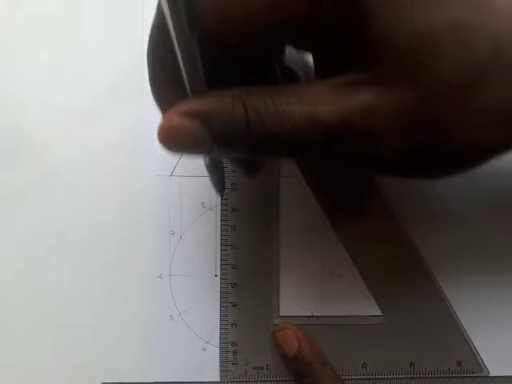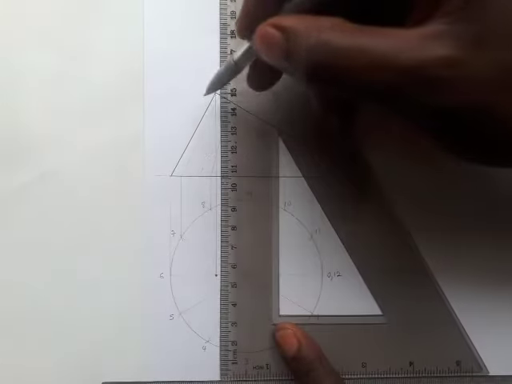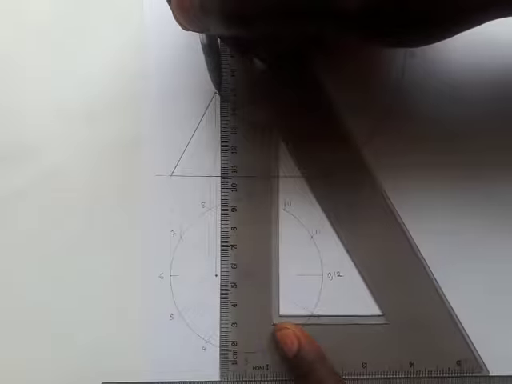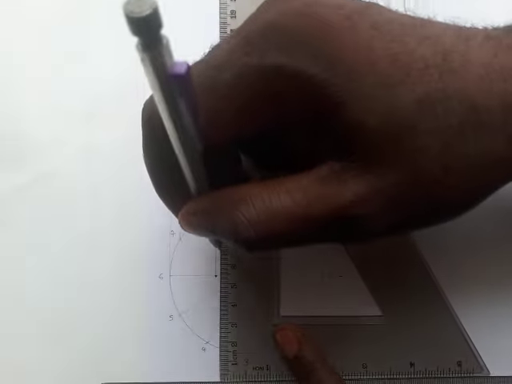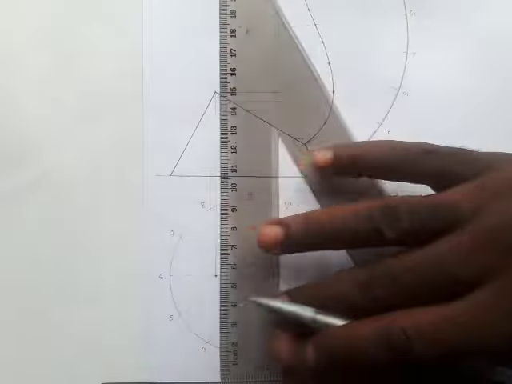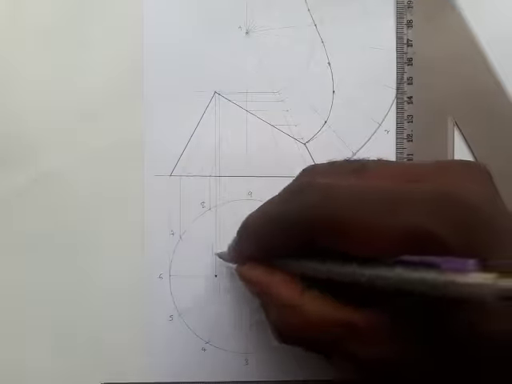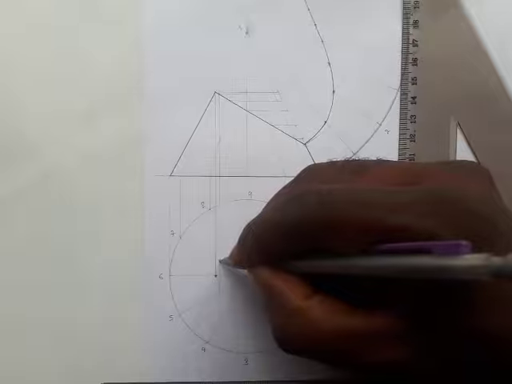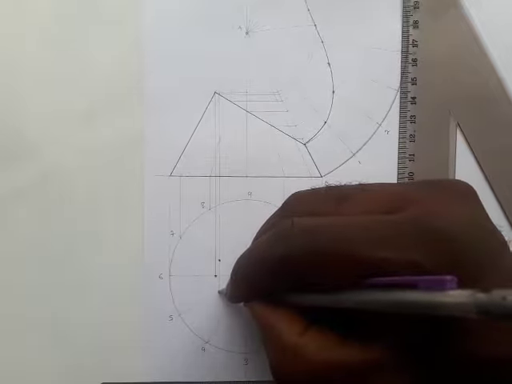So you draw lines down to cut 7 and 5 only, because this line is representing what? Line 5 and line 7. So you draw lines down from here to cut 7 and to cut 5. So this is it. This is line 7 and this is line 5. So this line is cutting 7 at this point and it's cutting 5.